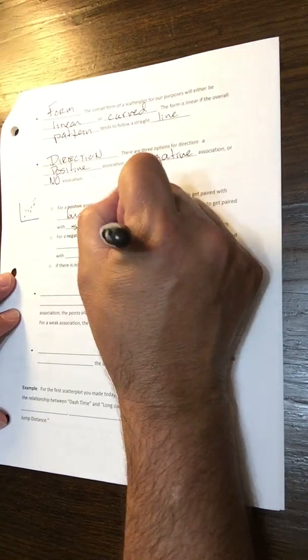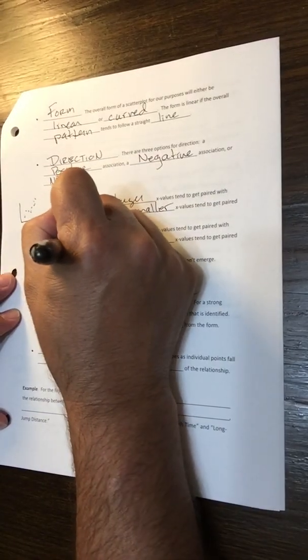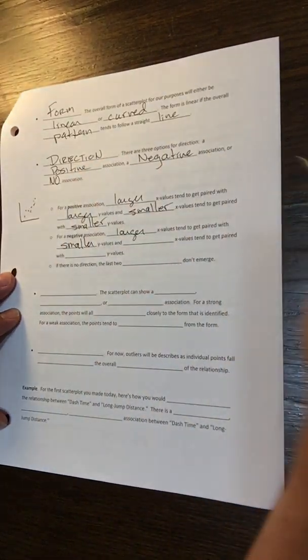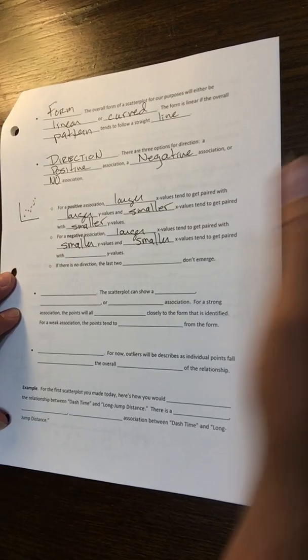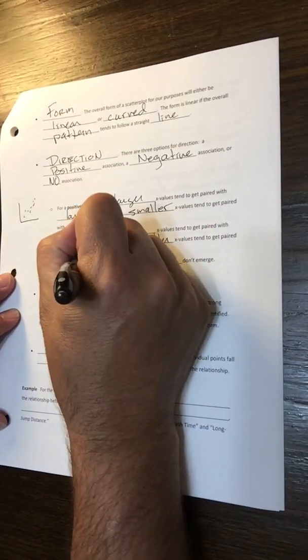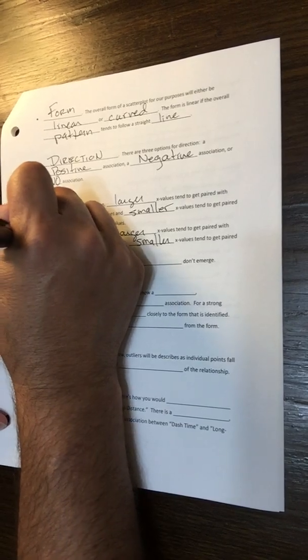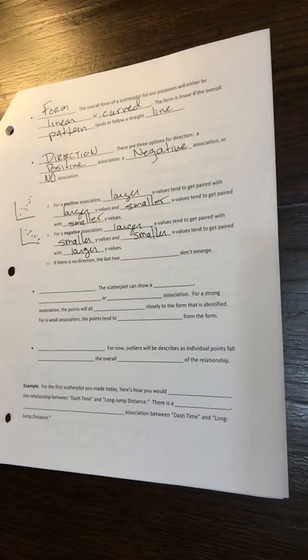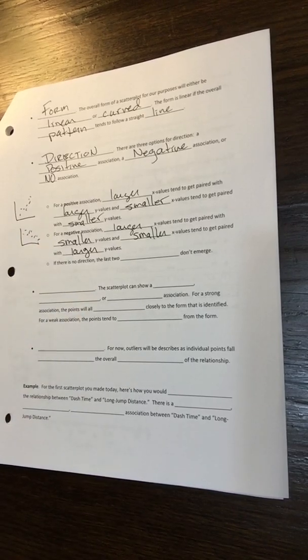For a negative association, larger x values tend to get paired with smaller y values, and smaller x values tend to get paired with larger y values. If I wanted to draw one of those, it would look like this. If I drew a line of best fit through all those points right there, it would have a negative slope. That's what a negative association means.